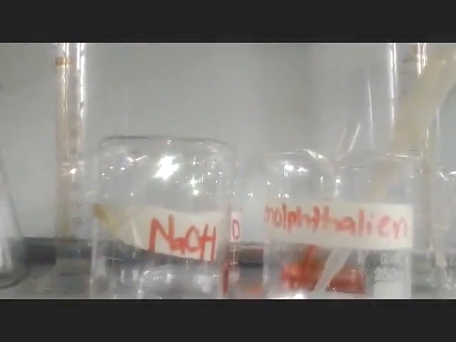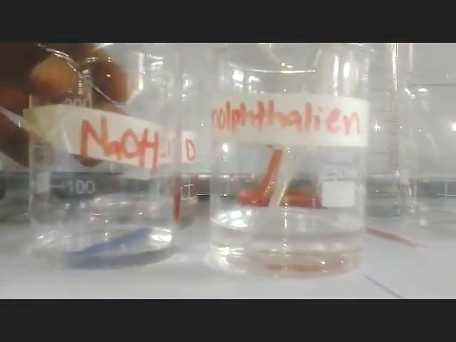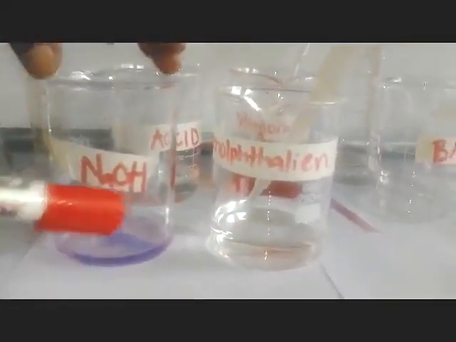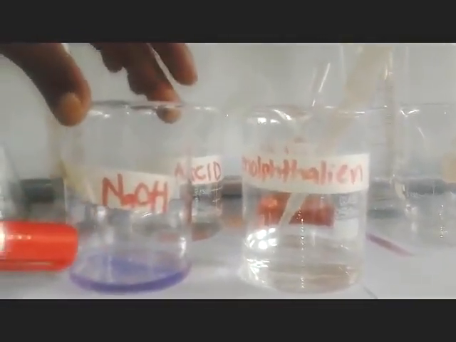Now, let me get my phenolphthalein indicator still, and put it there, and we see the behavior of phenolphthalein in this solution. Now I'm going to put a drop there. I'll put one drop. We can clearly see that when I put the phenolphthalein indicator in my base, or my sodium hydroxide, the solution is turning pink. Let me add more drops and you see.